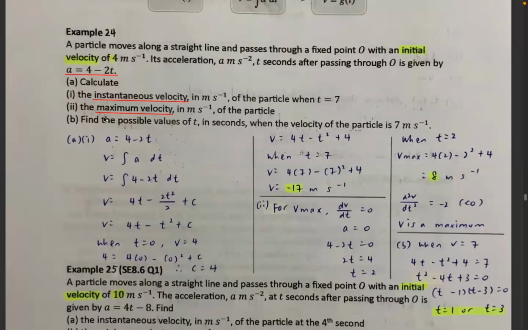Next, calculate the maximum velocity of the particle. Okay, whenever we see the word maximum, we have to do differentiation and let it be 0. Maximum velocity. So we differentiate velocity, meaning dv dt, and let it be 0. So for v maximum, dv dt is 0, and dv dt is a. Okay, then a is given. A is 4 minus 2t. So 4 minus 2t equals 0. Then we have the answer t equals 2.